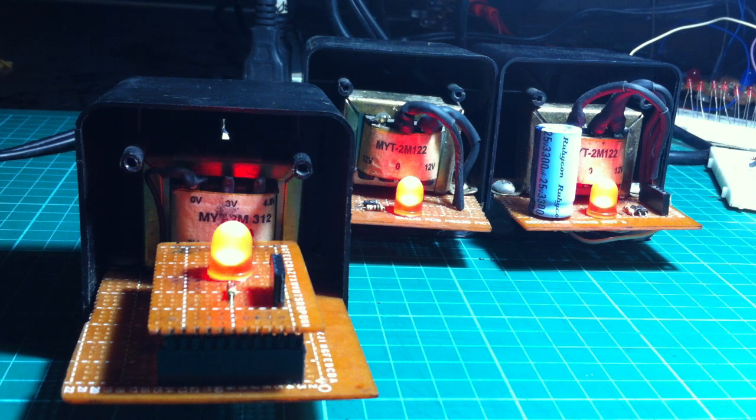Kill the light. That is the pulsating LED. When you connect an LED directly to the secondary windings of a 12 volts transformer, and that 12 volts is a voltage RMS, and we proved that in our previous video.